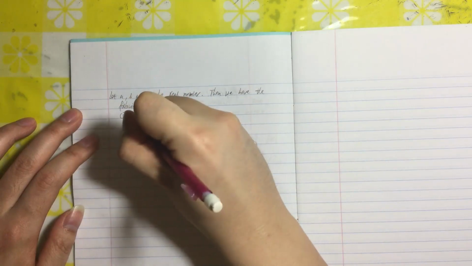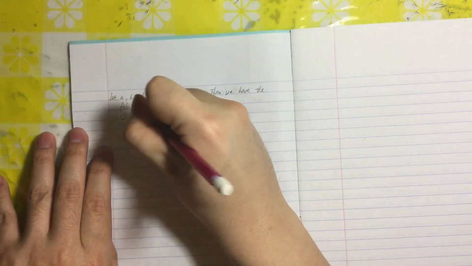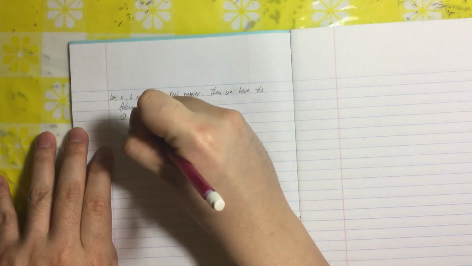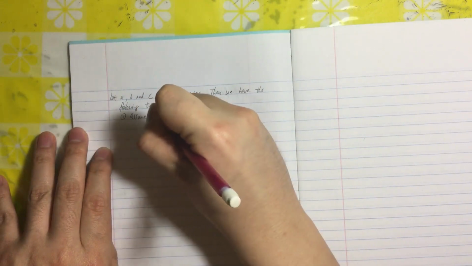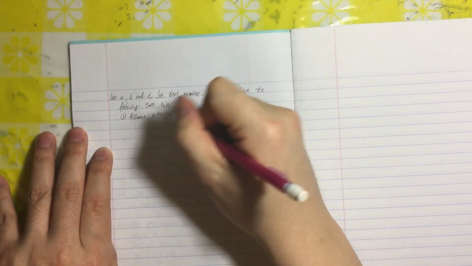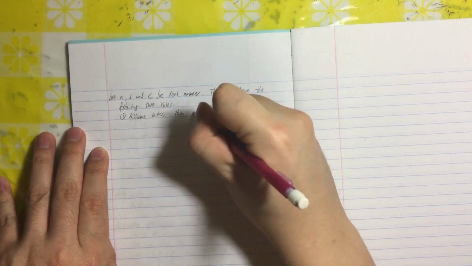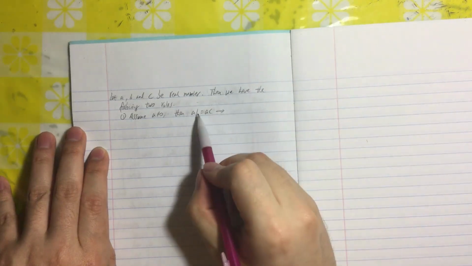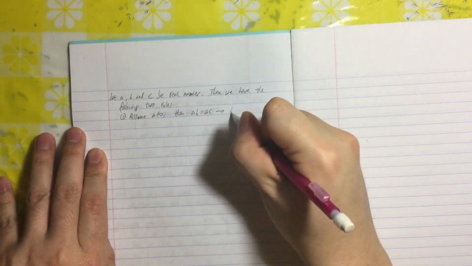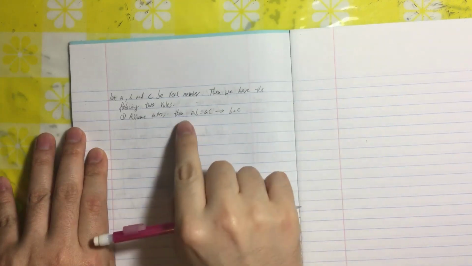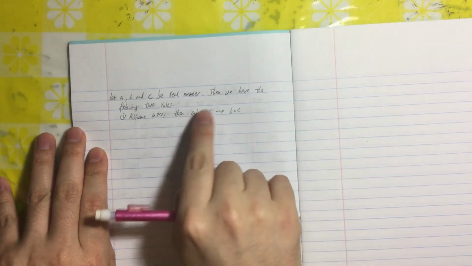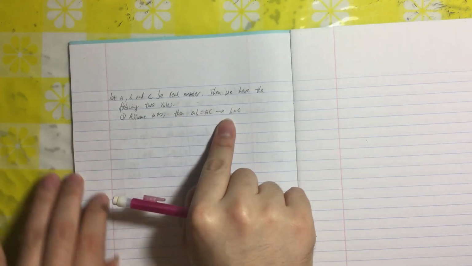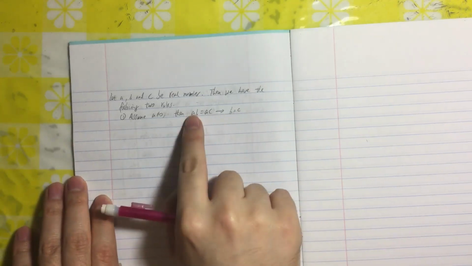First rule says, assume A is not 0, then AB equal to AC implies B equal to C. That's called the cancellation rule. Since A is not 0, I can divide both sides by A. I get B equal to C. This rule is true for real numbers.